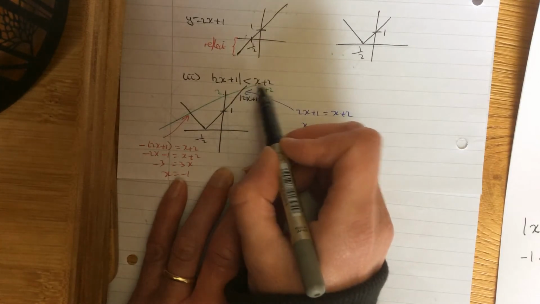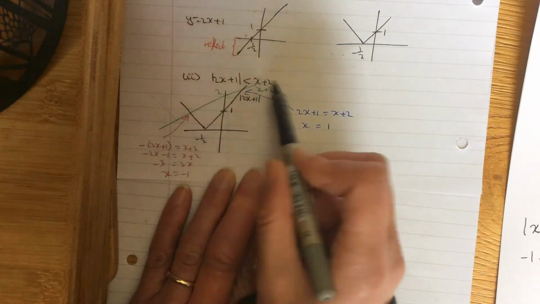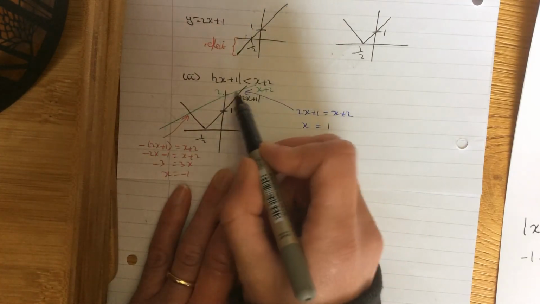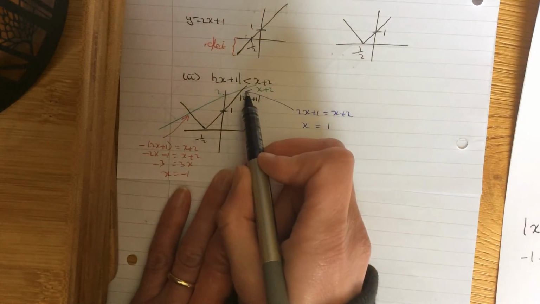Now, what the question is asking, it's got this original graph we've just drawn, and I want, when is it under x plus 2? So you see my black line there. Here's my x plus 2 graph. So crossing at 2 with a steepness of 1, it's the green graph. Let's look at the intersection points.